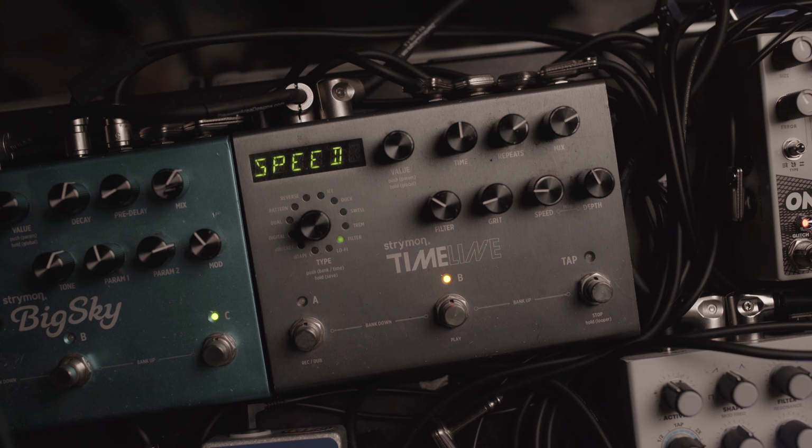Really nice for adding movement. And would I make this the key, highlighted top line tone in an arrangement? Probably not. But for adding space and depth and a little bit of underlying movement for a tone, it's really, really beautiful.